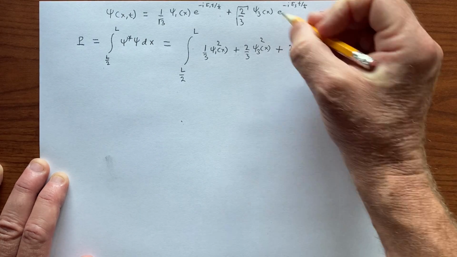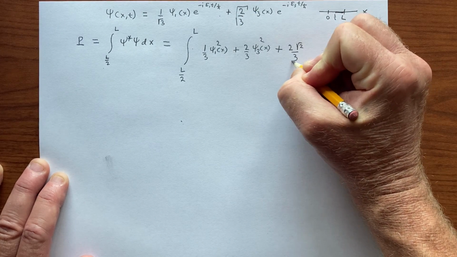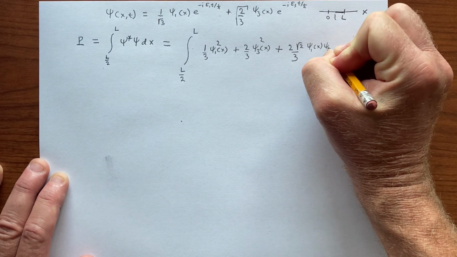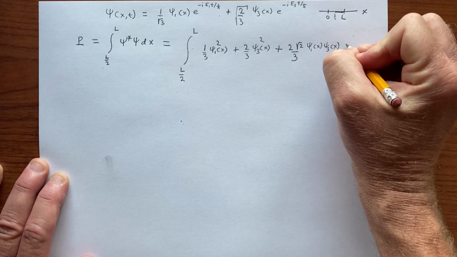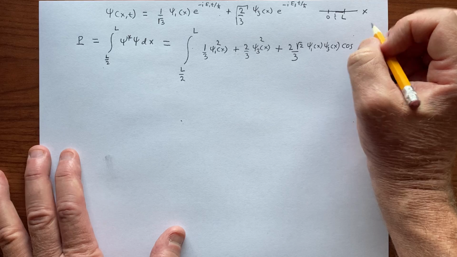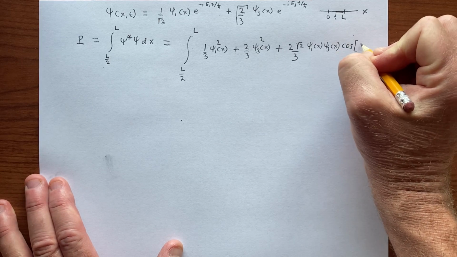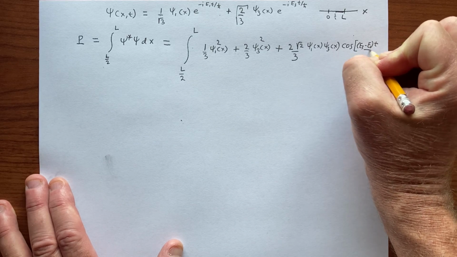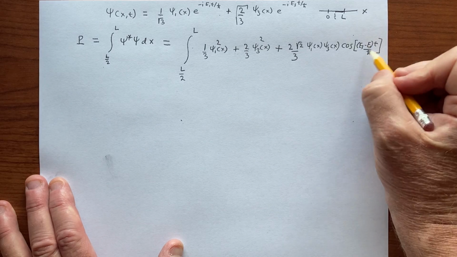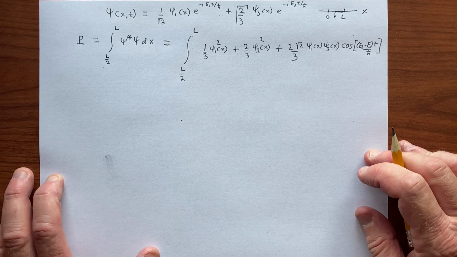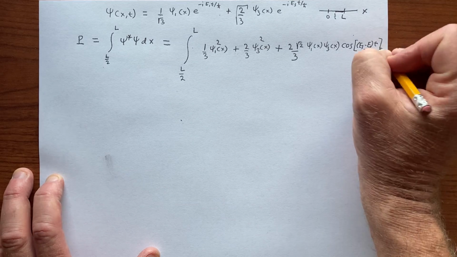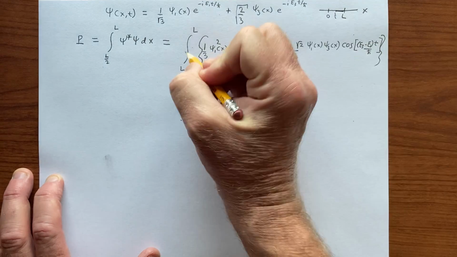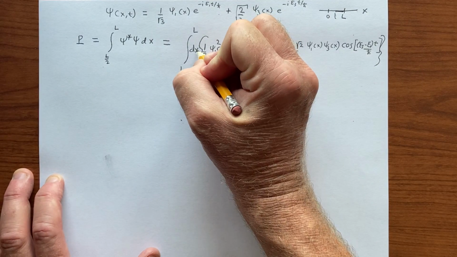So that's twice, what do we get there? Square root of 2 over 3, psi 1 of x, psi 3 of x times the cosine of the energy difference. So that should be E3 minus E1 times t over h bar, where this is the angular frequency. And we want to integrate this. So let's put another parenthesis here. We want to integrate in dx. So what does that look like?